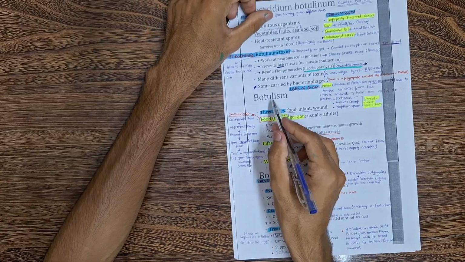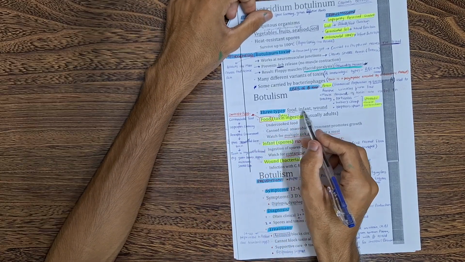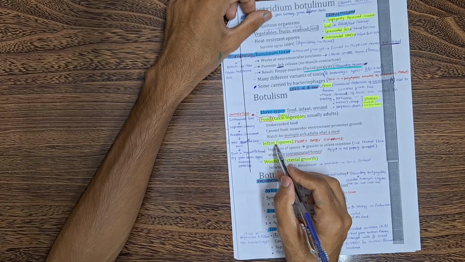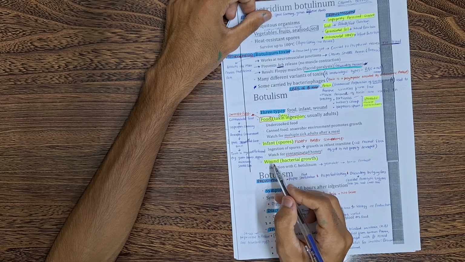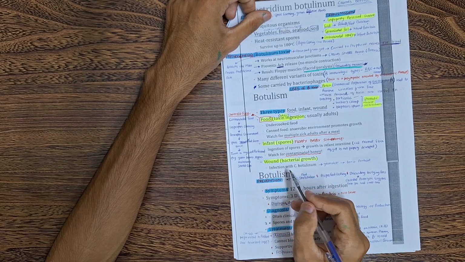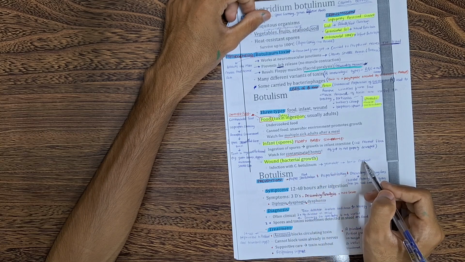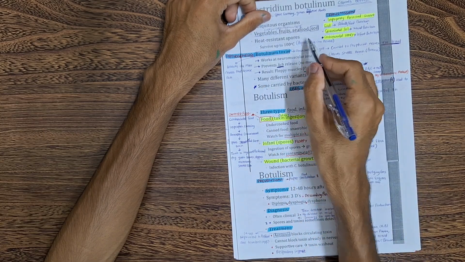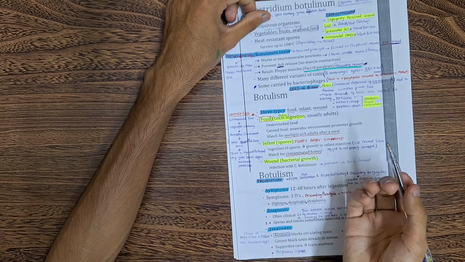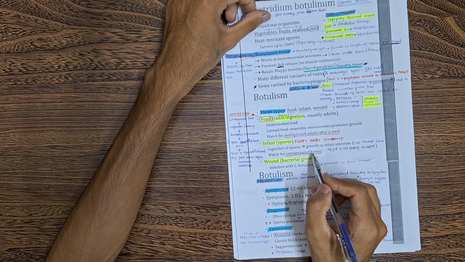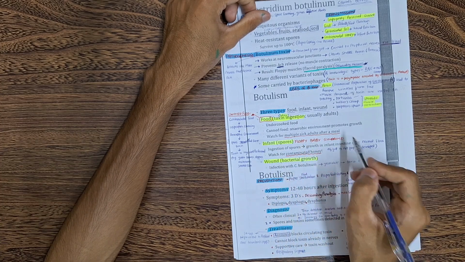Torticollis is neck related, writer's cramp is hand related, and blepharospasm is eyelid related. If we talk about the types of botulism, there are 3 types: food botulism, infant botulism, and wound botulism. Wound botulism is via infection with the spores of Clostridium botulinum. They germinate and the toxin is produced, and this whole mechanism occurs. Infant botulism, as I mentioned earlier, is transmitted via contaminated honey and leads to floppy baby syndrome.